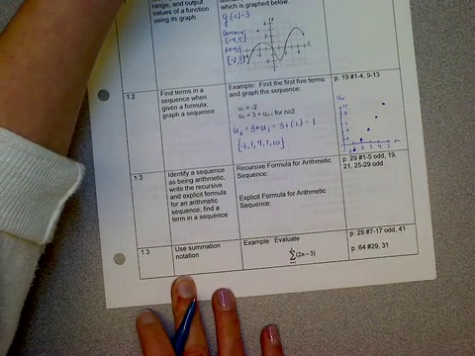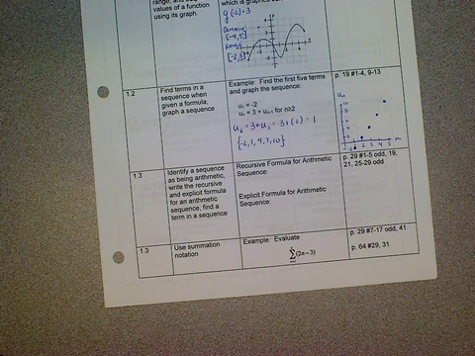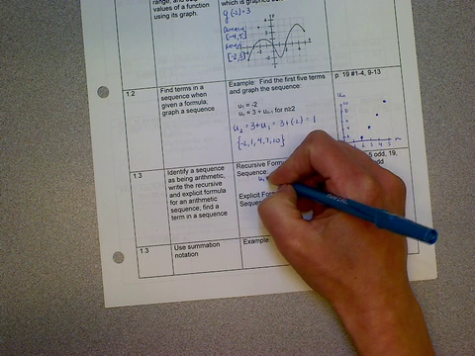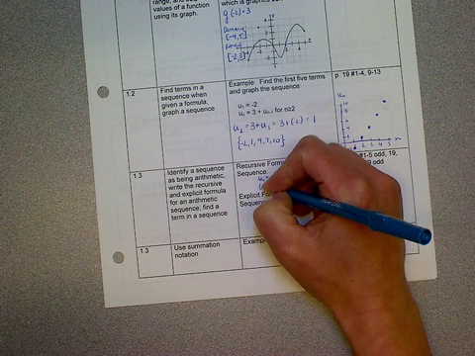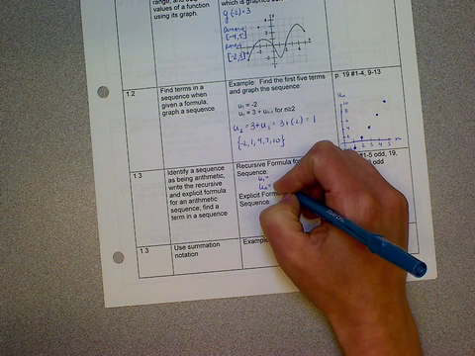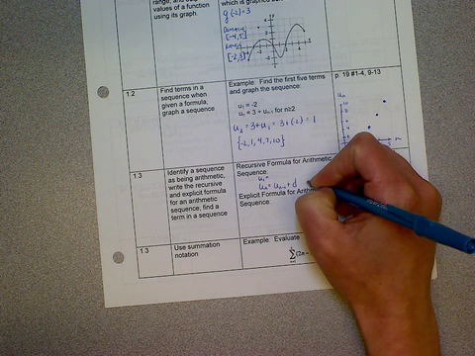Moving on, 1.3, we covered arithmetic sequences. Arithmetic sequences are a type of sequence where we repeatedly add the same thing to get from one term to the next. So therefore, the recursive formula looks like this. We'll say what u sub 1 is equal to, and then we say u sub n is equal to the previous term plus that common difference, that thing that we're adding.